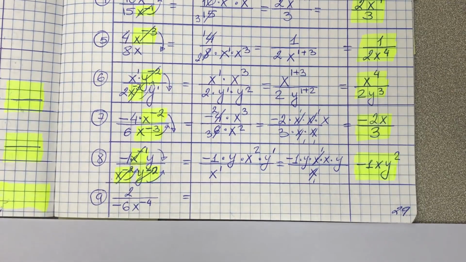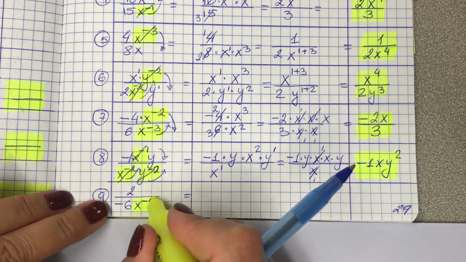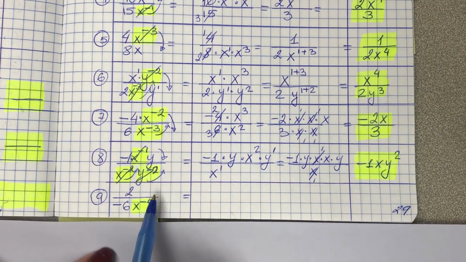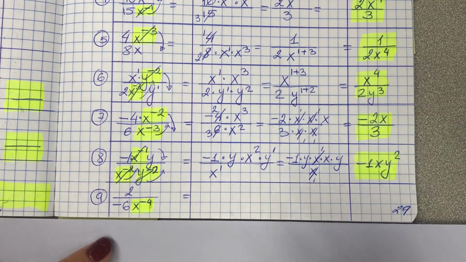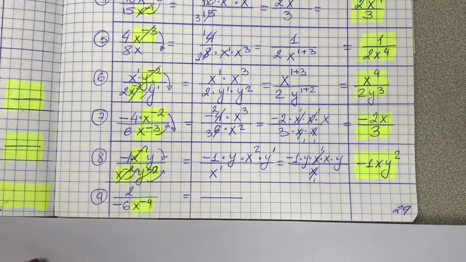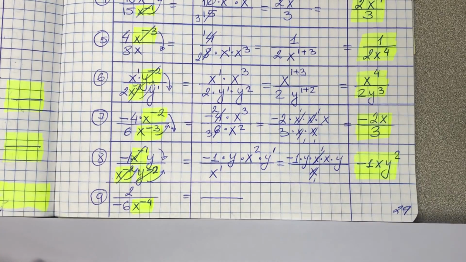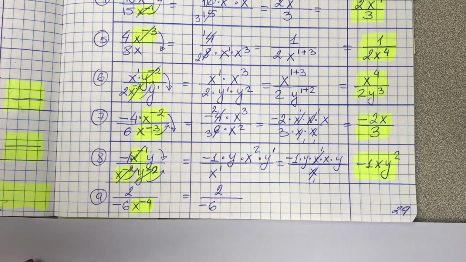One more example. Negative exponent is affected right here where your x is to the negative 4. The 2 and the negative 6 are numerical bases. So again, negative 6 is not an exponent. That does not affect any move or change or rule that is related to negative exponents. So 2 remains, negative 6 remains.